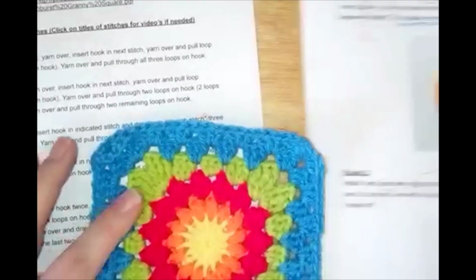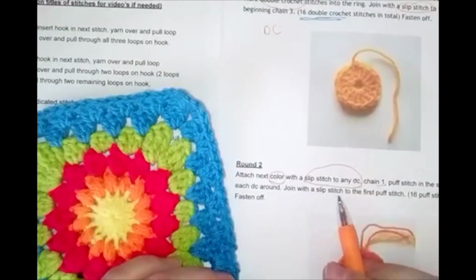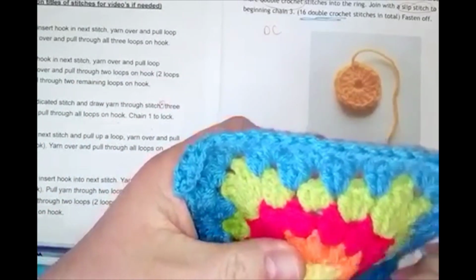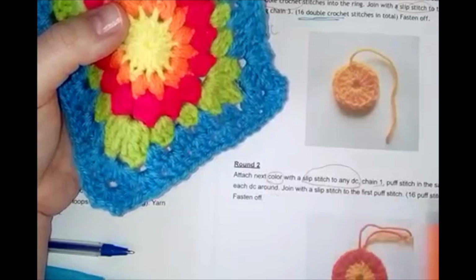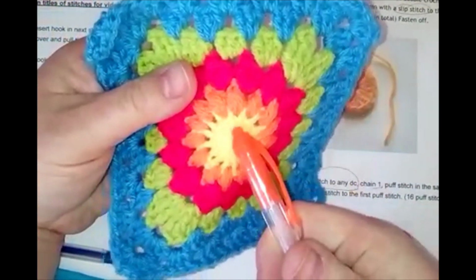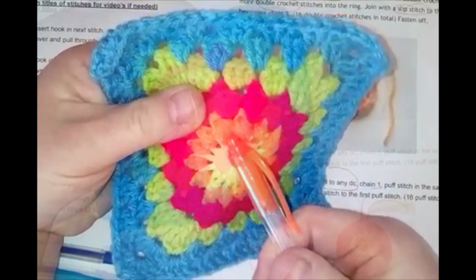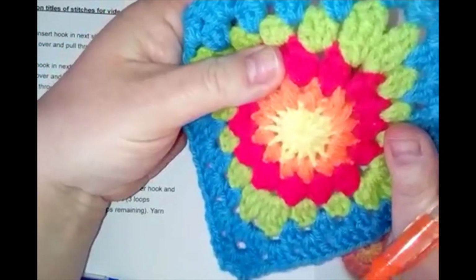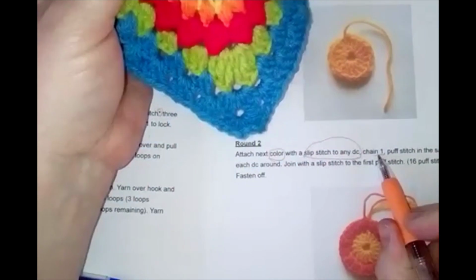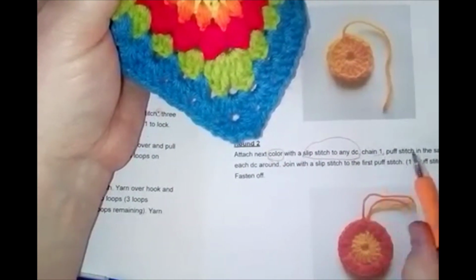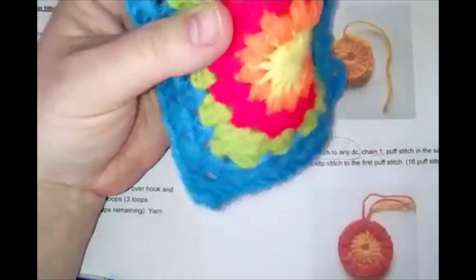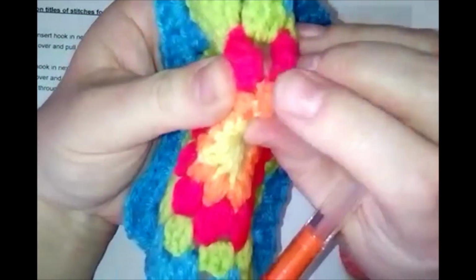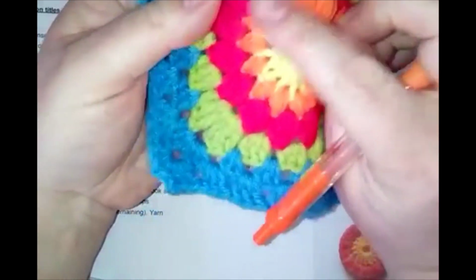Okay, so when it says here to do a puff stitch in the same stitch, so you do a chain 1 and then you do a puff stitch into here, and then it says and in each DC around, so that means in the top of each of these double crochets you would do a puff stitch. Okay, so you would do that chain 1, and then you do your puff stitch, and then you will chain 1. Okay, it tells you chain 1, puff stitch in the same stitch and in every double crochet around. So you're going to do a chain 1 in between each of these stitches. So you can see under there there's a chain in between each of these puff stitches.